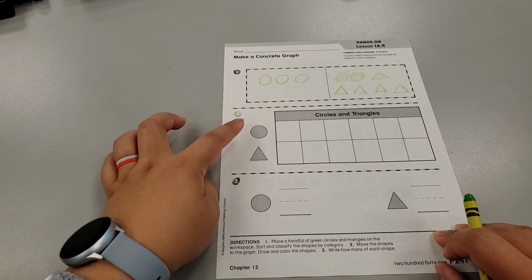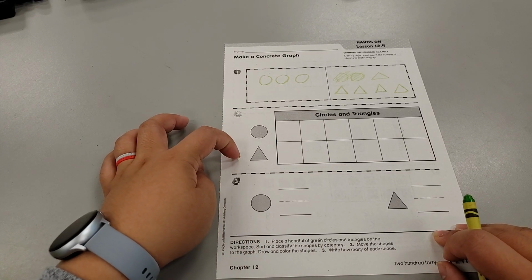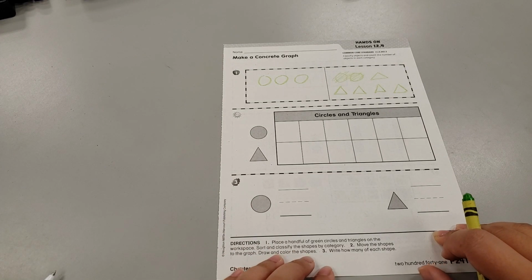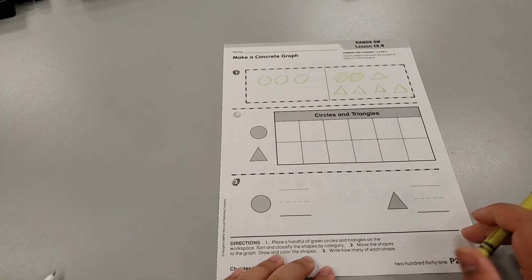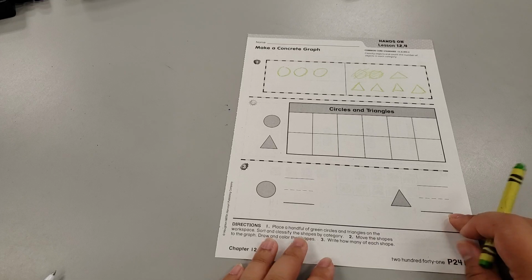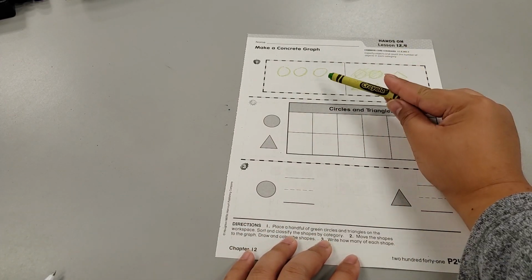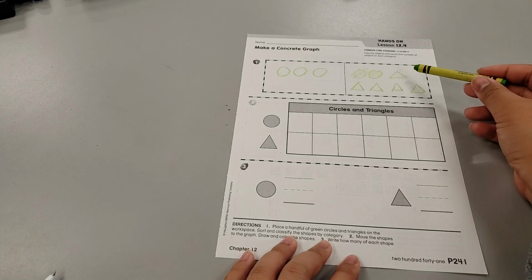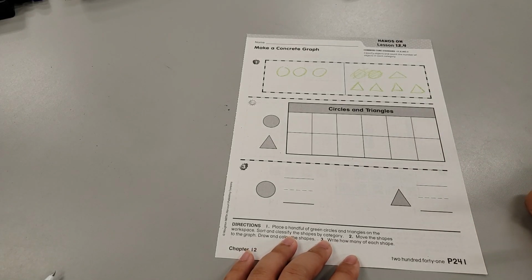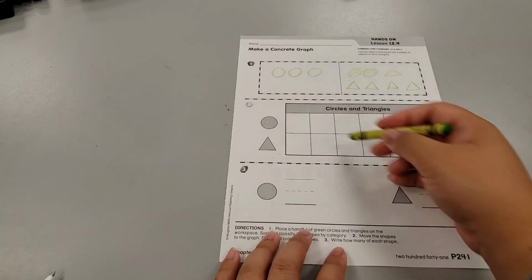Now, your page uses circles and triangles. The instructions might say to use green, but you may use whichever color you'd like so you can enjoy sorting your shapes. Now that Mrs. Gorospe has drawn a few circles and a few triangles, let's organize the information in our graph.